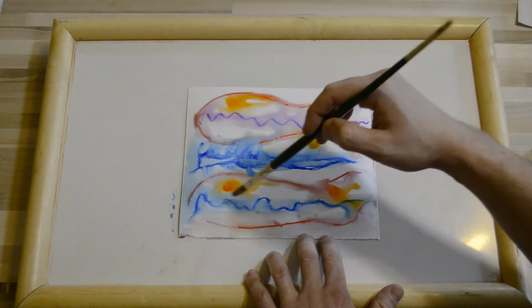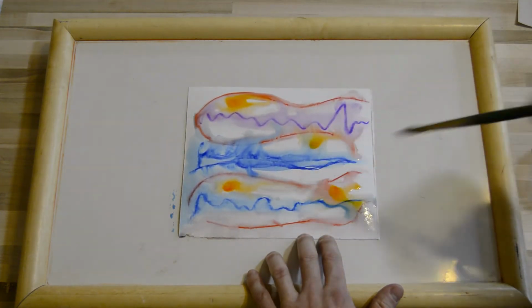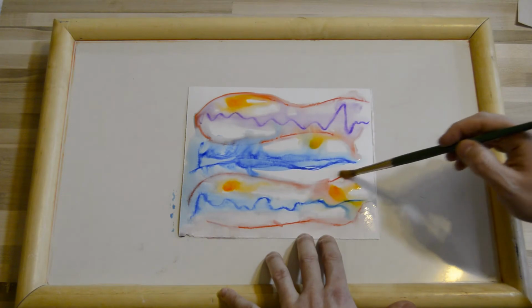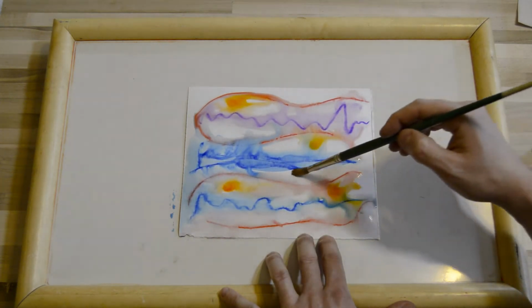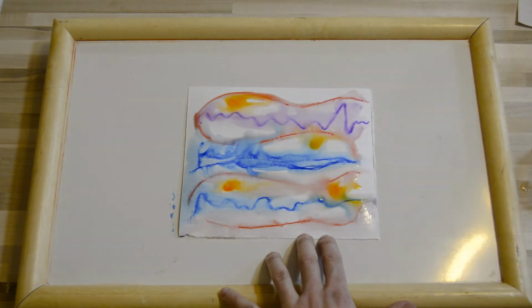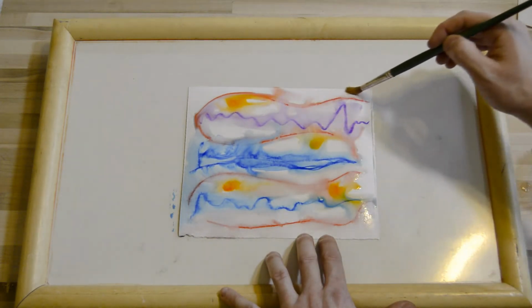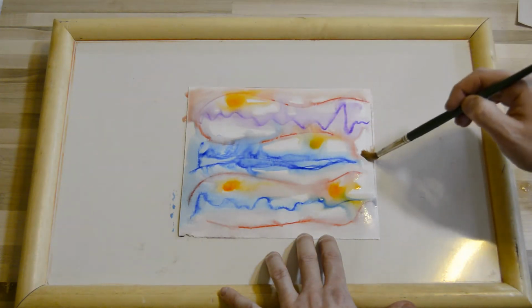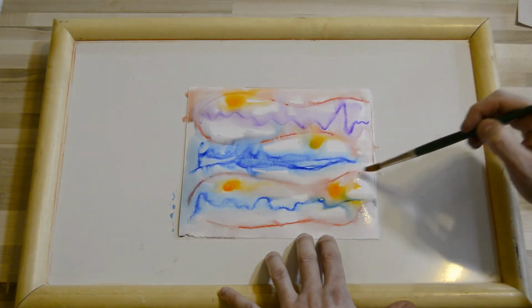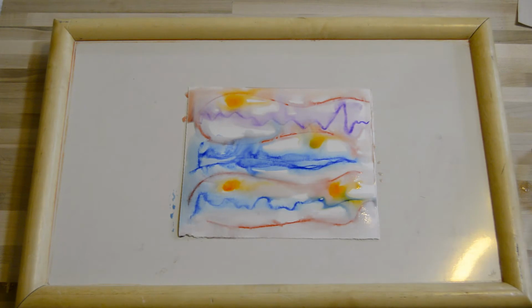And I can pull those lines as much as I want. I can leave some blank spots on the page if I want. You'll notice that the more the water sits on there, the more that line bleeds away and becomes less defined. There. Now you'll notice this doesn't look like anything right now. I want this to really just be an abstract expression of what that song is.